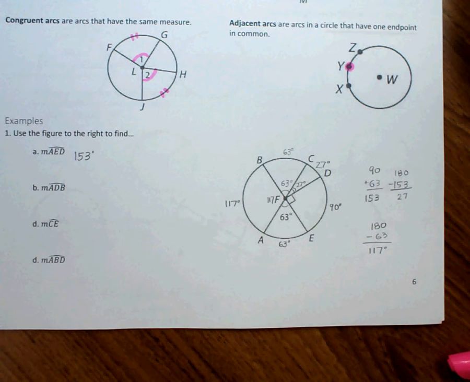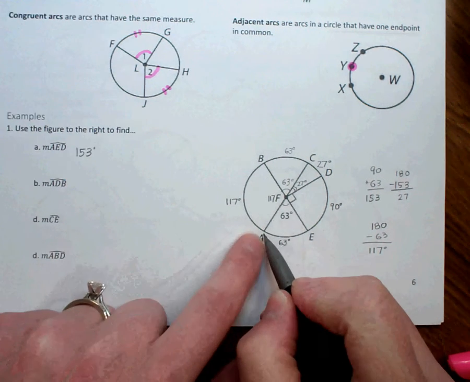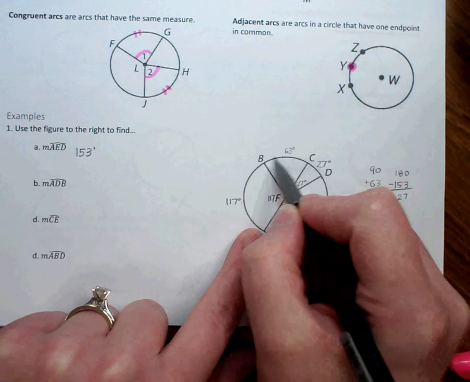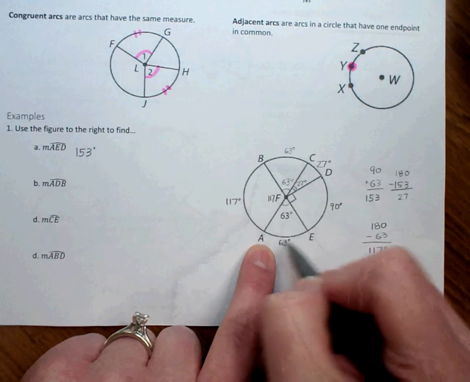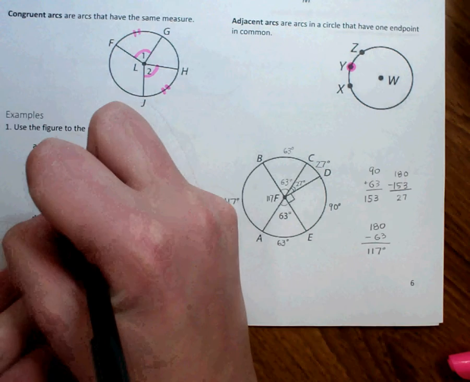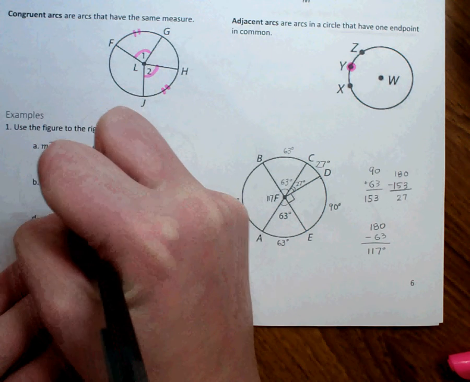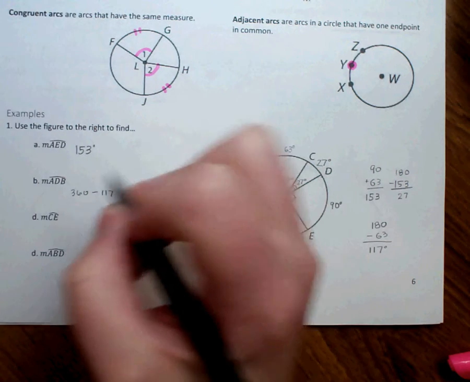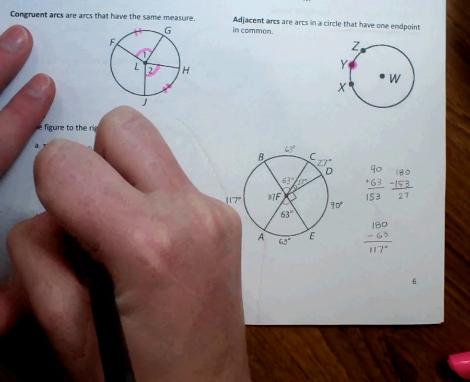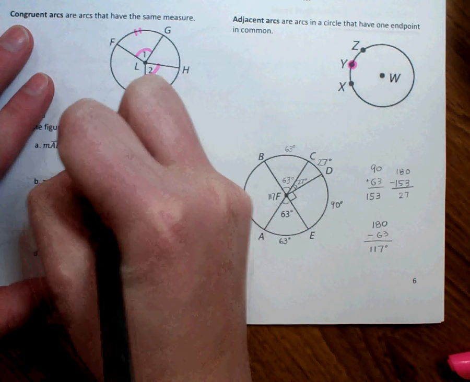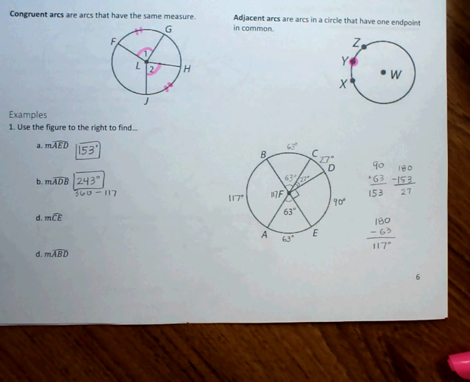Okay, now ADB, from A around the circle to D, and then around the circle more to B, that's covering all of the circle except this 117 degrees. So 360 minus 117 gives me 243 degrees. Okay.